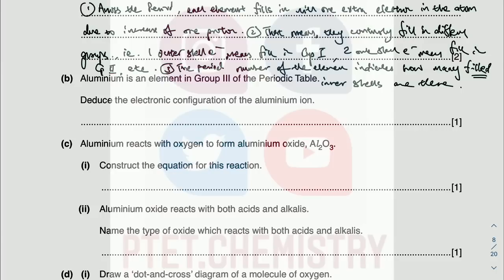Aluminium is an element in group 3, so you want the aluminium ion. If you look at aluminium, it is in the third period, so that means there are two inner shells that have already been filled. The first shell is going to be 2 electrons because it filled up to helium. Have the periodic table in front of you, and you will see hydrogen, helium, then you go to the second shell, lithium all the way to neon, so there are 8 electrons in the second shell.